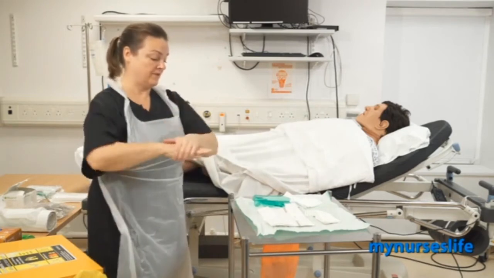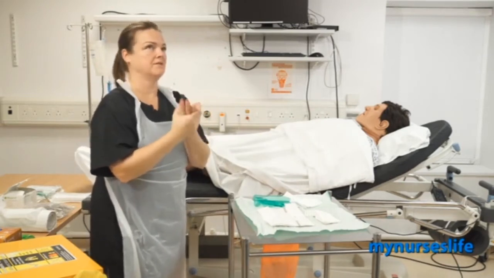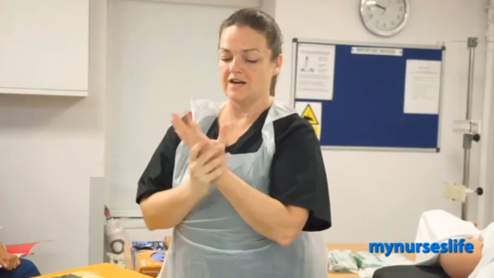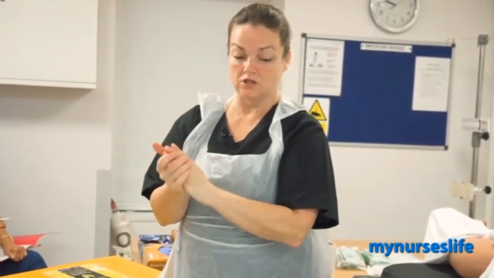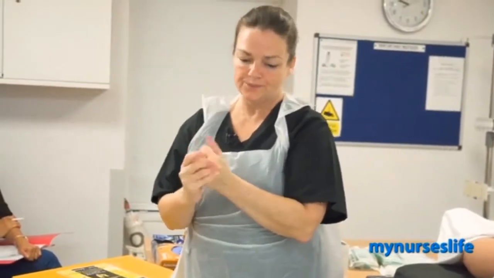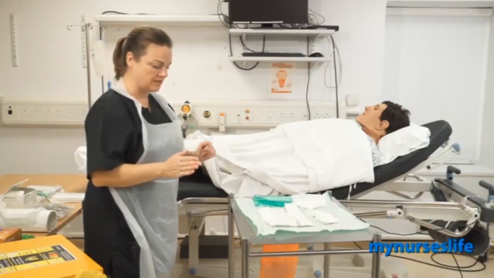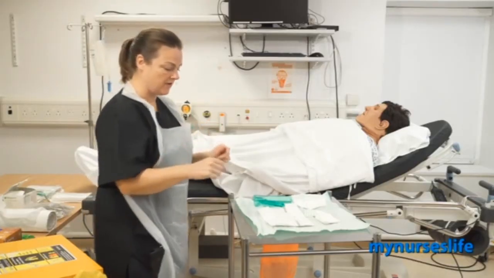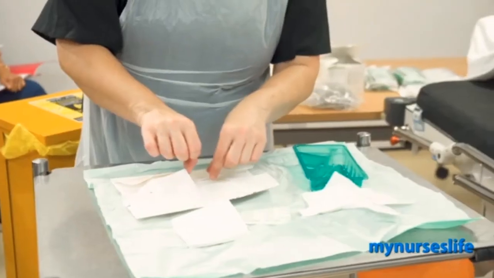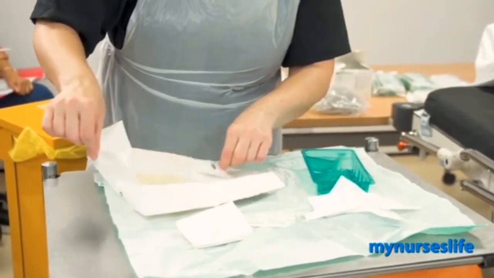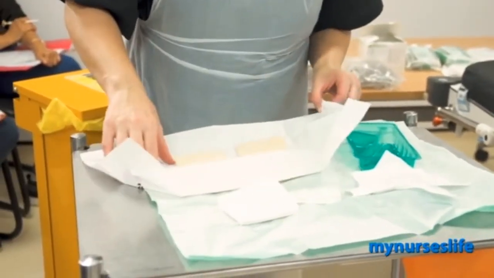Once again, you don't need to make a conversation with the patient. They're not really testing your communication skills here. Just try and get the procedure done clean and correct. So I'm going to don the sterile gloves now. So obviously I've just gelled my hands, very important. And going to open the sterile gloves.